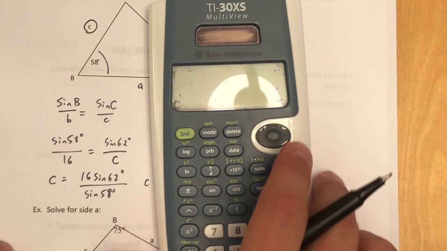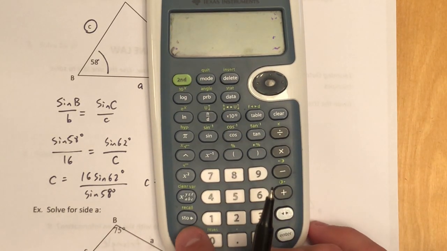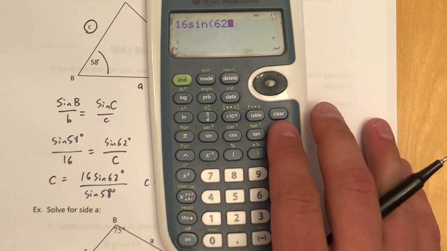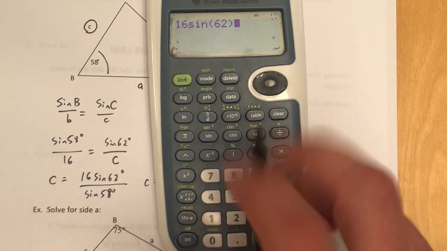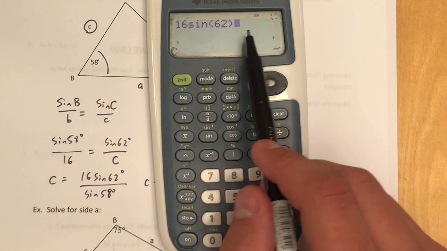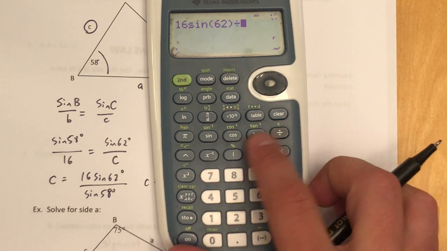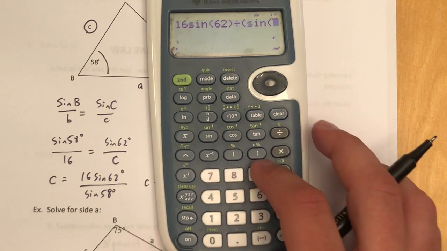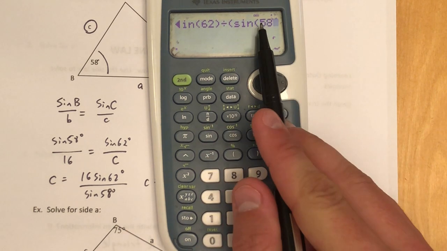So if we punch that in on our calculator, what we end up getting is 16 sine 62. Close this bracket. Be very, very wise to close this bracket, especially if you have this calculator here. Divided by, and then in brackets here, I'm going to go sine of 58, and it automatically opens up a second set.